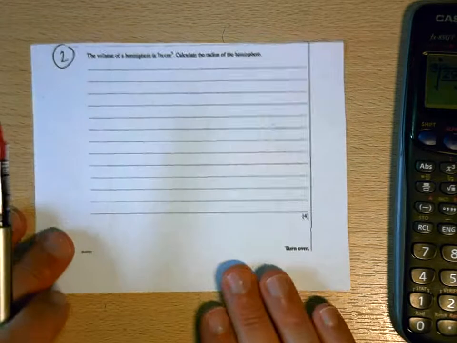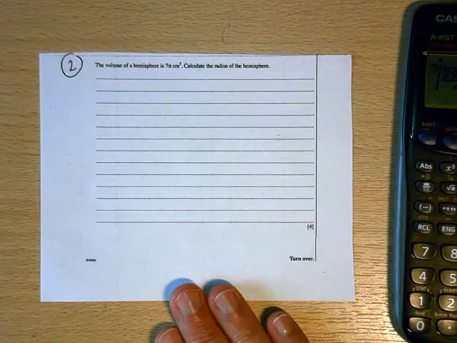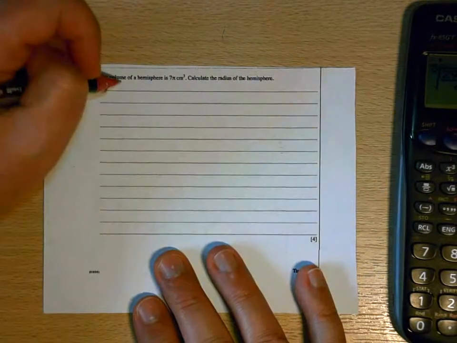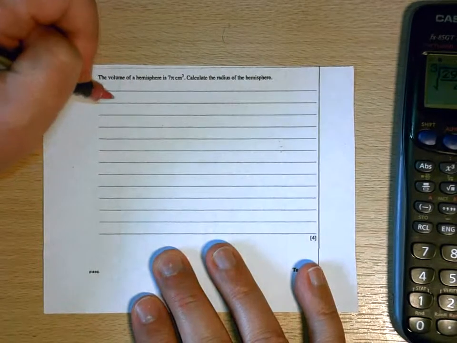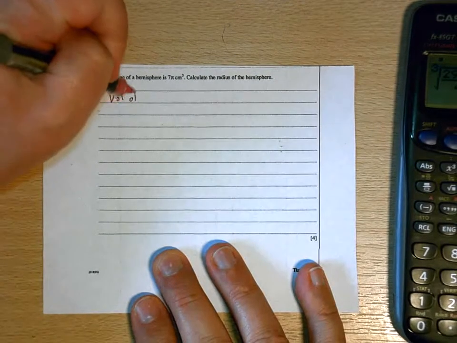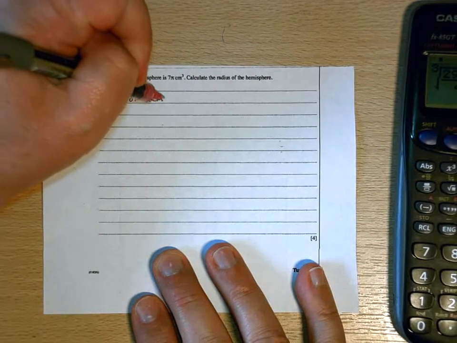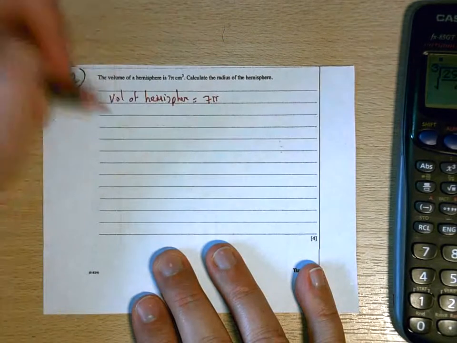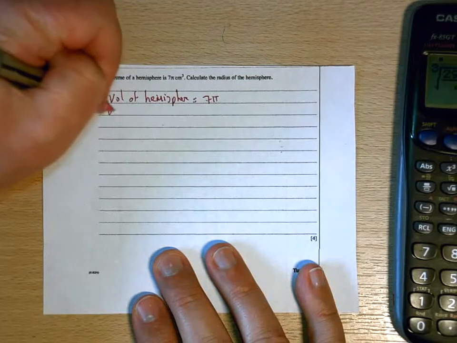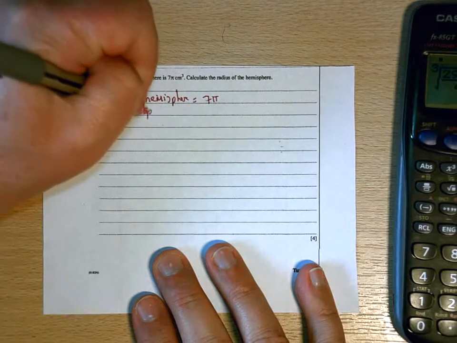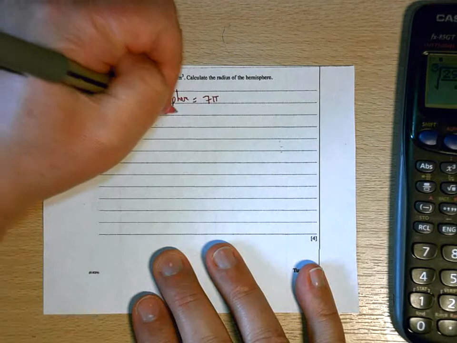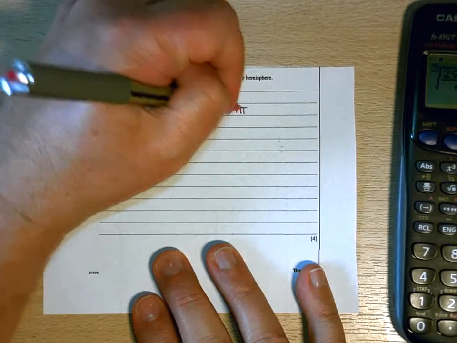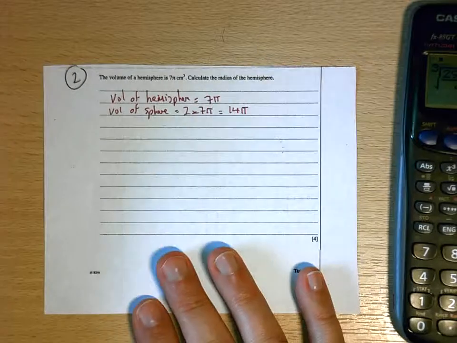Okay, question 2, similar situation again. We're given the volume, but this time we're given the volume of a hemisphere. Now a hemisphere is half a sphere. So if the volume of the hemisphere is 7 pi, the volume of the sphere that it comes from will be 2 of them, which we could call 14 pi. So that's the volume of the sphere.